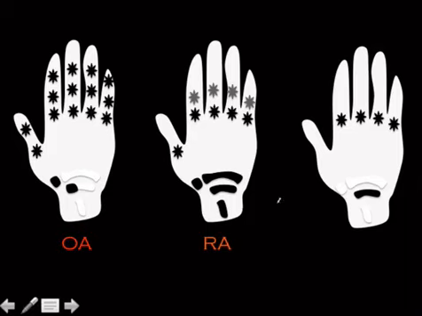And then we've got another thing that's very common, and this is the spot right here I want you to think about. Metacarpophalangeal joint, all the way across here. This is CPPD, okay? So if you're going to remember anything, I would just remember this and the fingers, OA, this right here, RA, and this right here, CPPD.